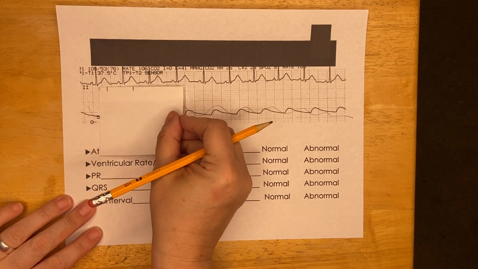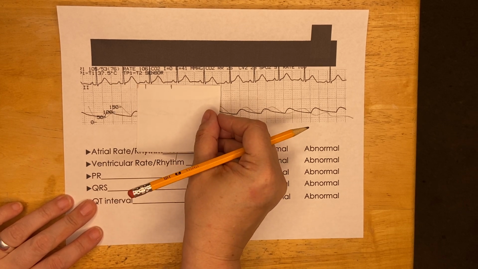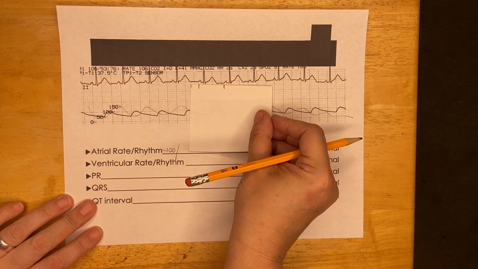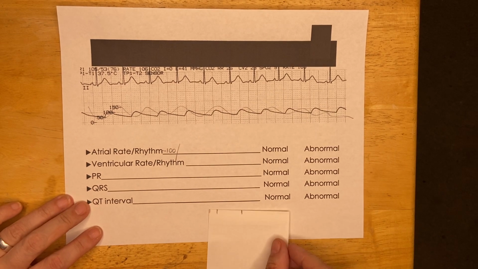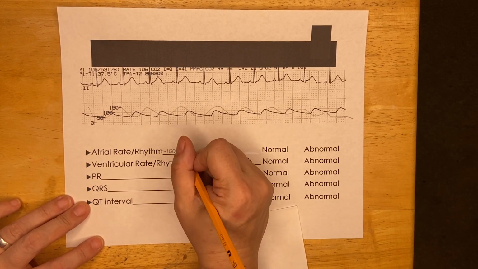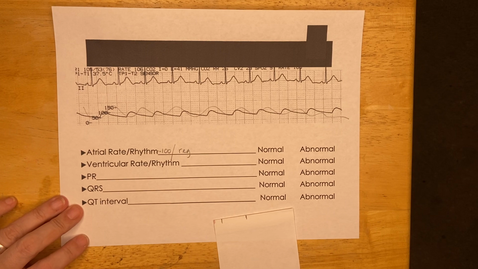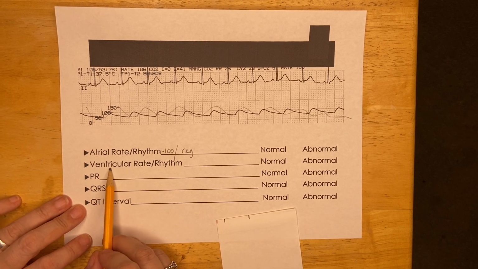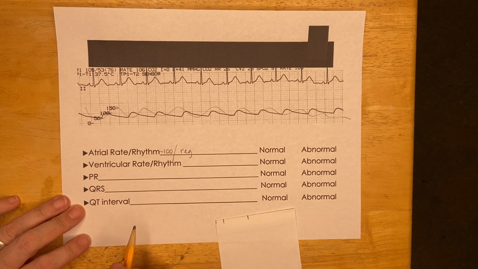So I'm seeing these P waves coming at uniform intervals. They're coming when I expect them to come, measuring P to P from the start of the P to the beginning of the P. So I'm going to go regular. I'm going to do the same with the ventricular rate.